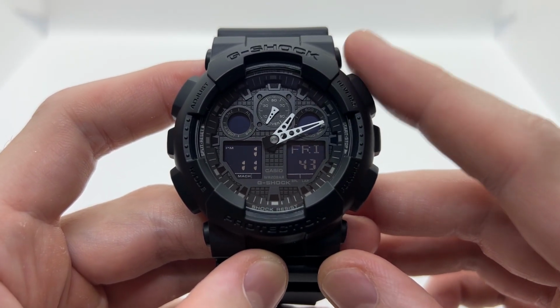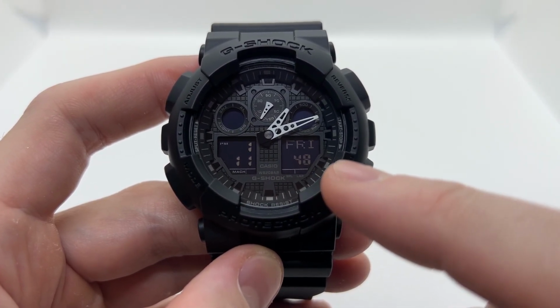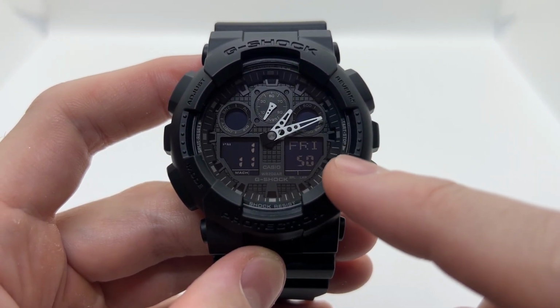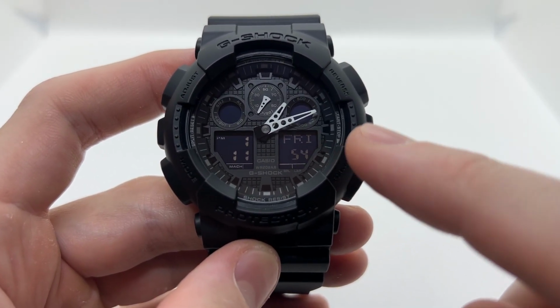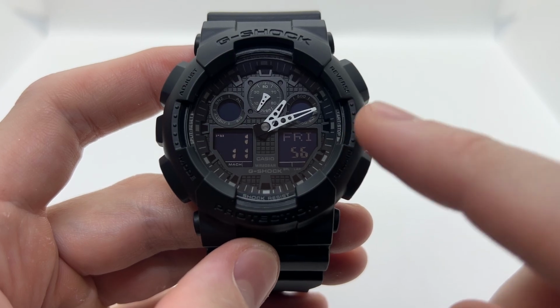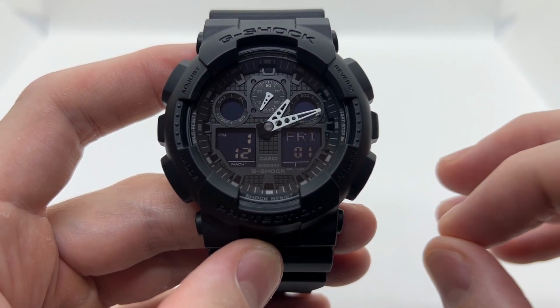Today I'm going to show you how to switch between 12-hour display and 24-hour display, so military time, on your Casio G-Shock watch that is powered by the module 5081. This is the Casio G-Shock GA100, but it's going to work for a bunch of Casio G-Shock watches as well.